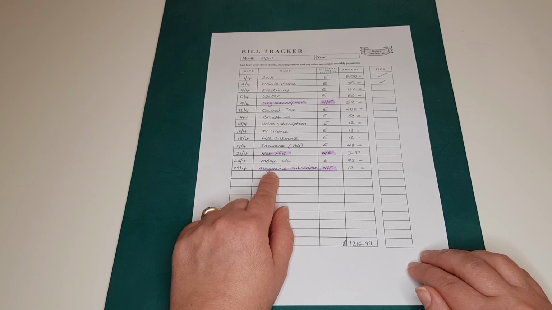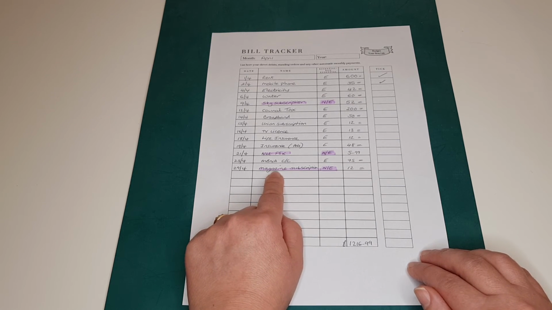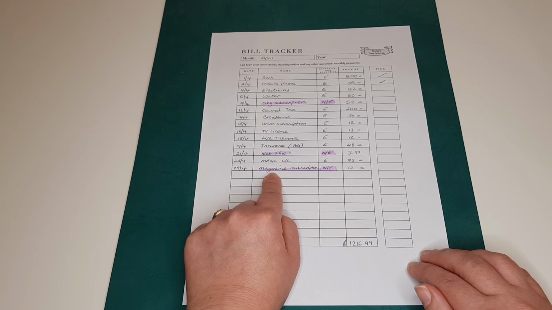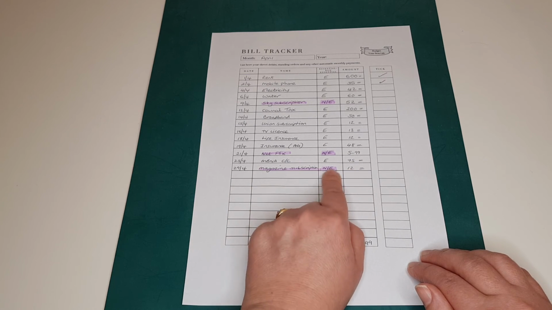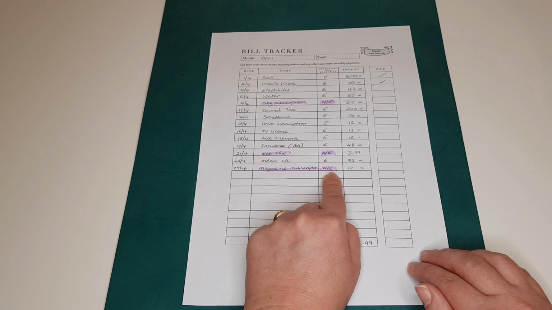Finally, I've got an amount here for a magazine subscription. That's something that probably could quite easily go, because these days you can get free magazines on your library card. There are all sorts of ways to read free magazines. So the chances are I would eliminate that one, and that's a £12 saving straight away. Over the course of a year, that would be £144 saved.